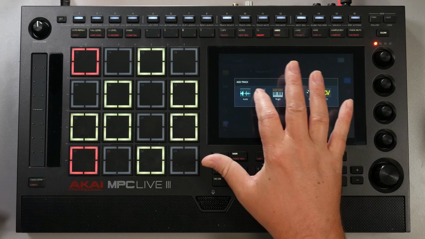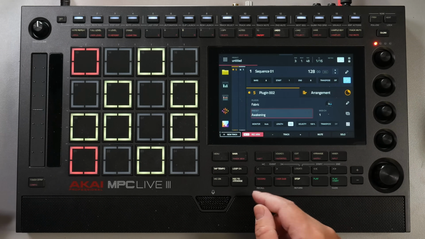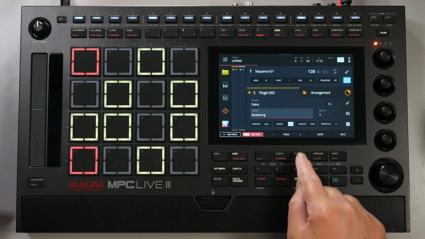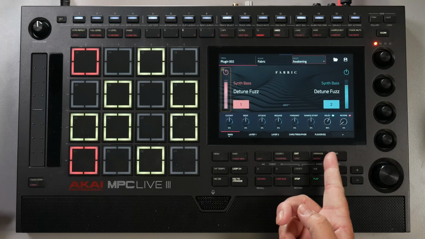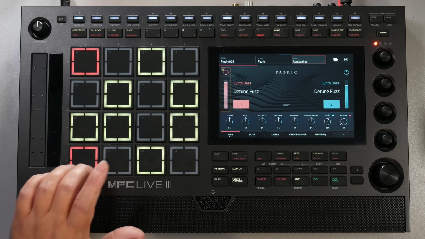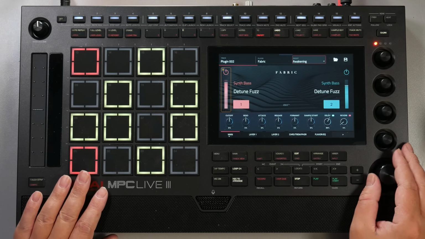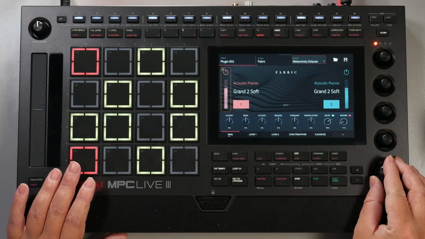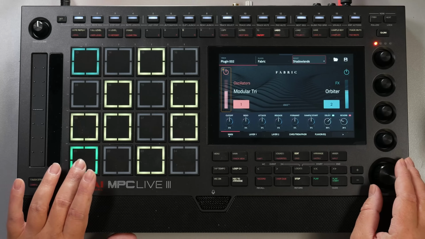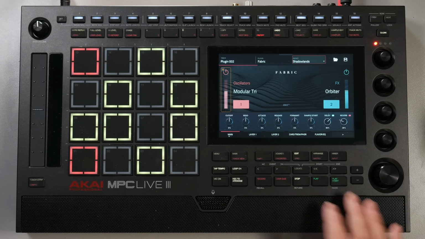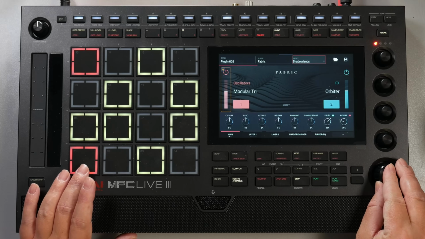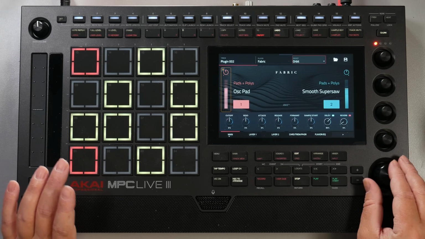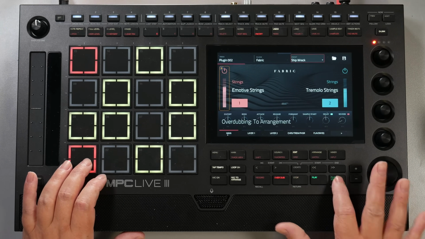So I need to go back to main, go to new, go to plugin. So we got Fabric. Let's go to edit. We can see what we have here. So maybe let's just test out Fabric. You can see how quickly these presets load in here. I mean, there might be a slight delay, but it's almost instant. So I'm going to press overdub, play start.